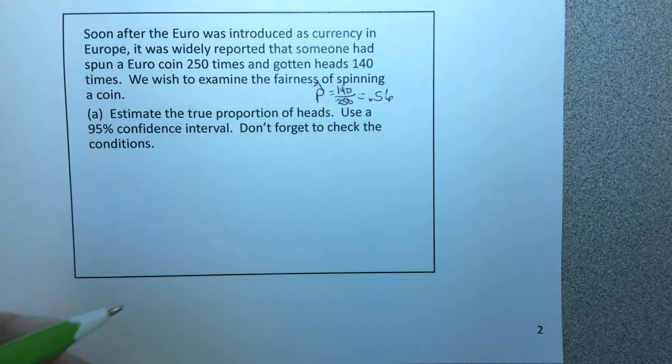What would they need to be fair? 50-50. You should get 50% heads, 50% tails. Now, could it be that it's 56% because we only spun it 250 times, and if we spun it more, we might get closer to 50-50? Maybe, because the law of large numbers says to settle down to the true probability, you really have to do a long number of trials.